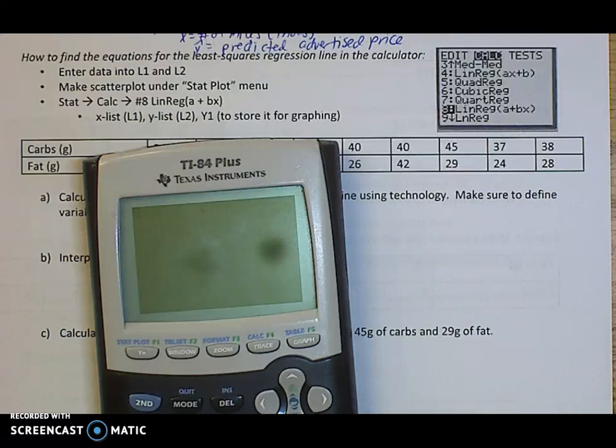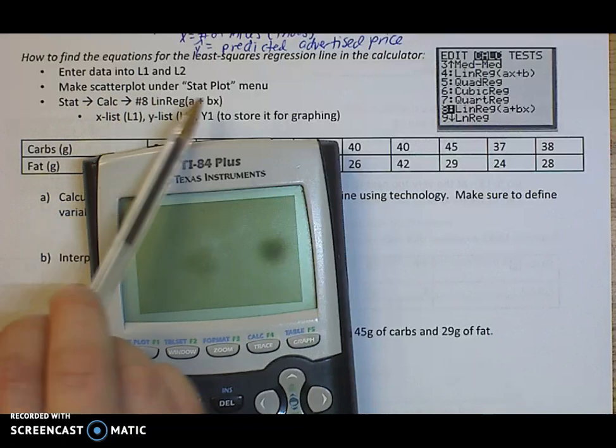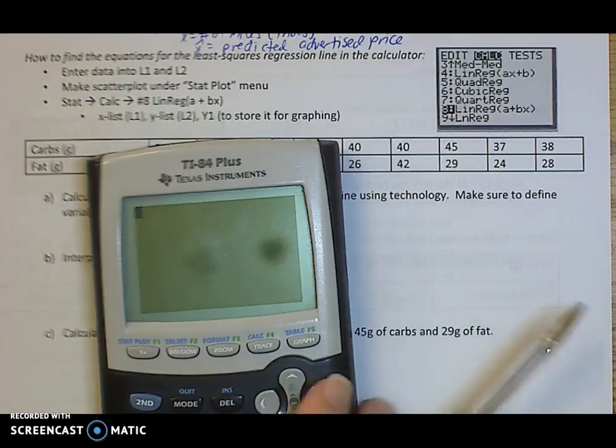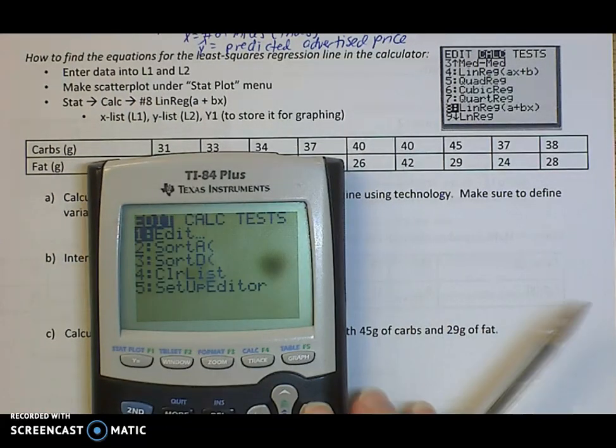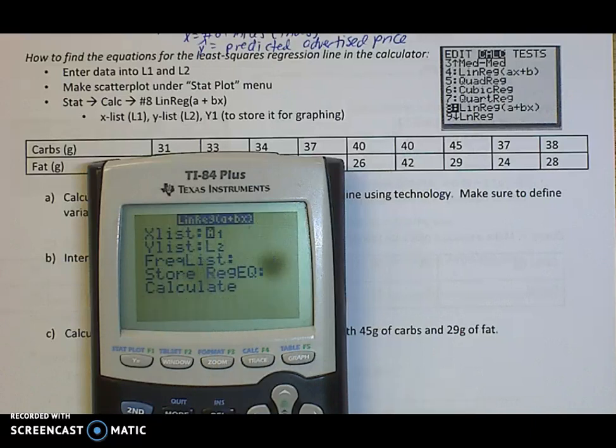All right. The next thing I'm going to do is follow my instructions up here. Go to Stat, Calc, and then number 8. Number 8 for me is Lin Reg. Notice how it says A plus BX. You could do number 4, but then it tells you that A is slope and B is y-intercept. We want A to be the y-intercept and B to be the slope. Now, it has my X's in list 1, my Y's in list 2. Don't worry about frequency lists, but there is an option to store it.